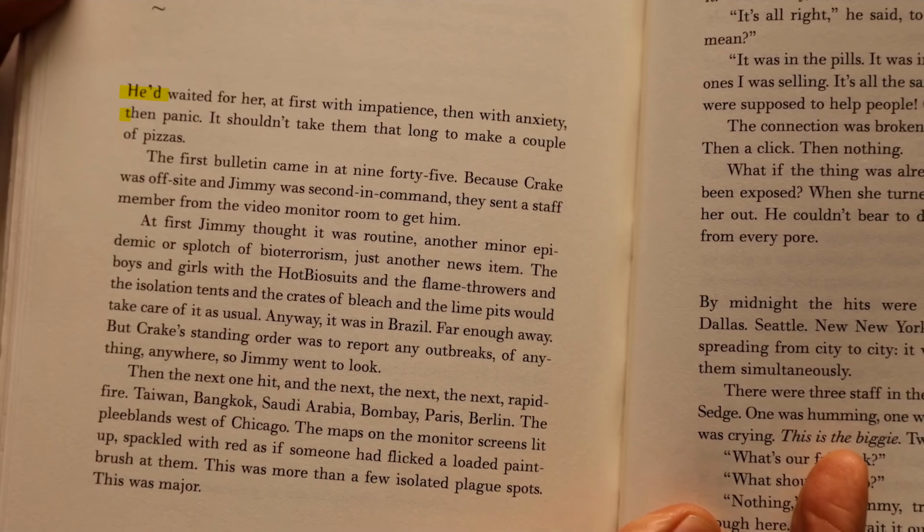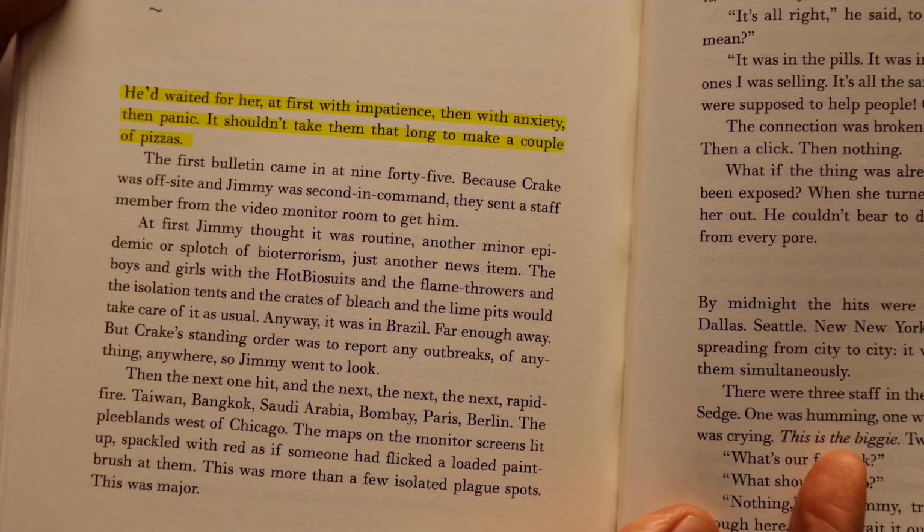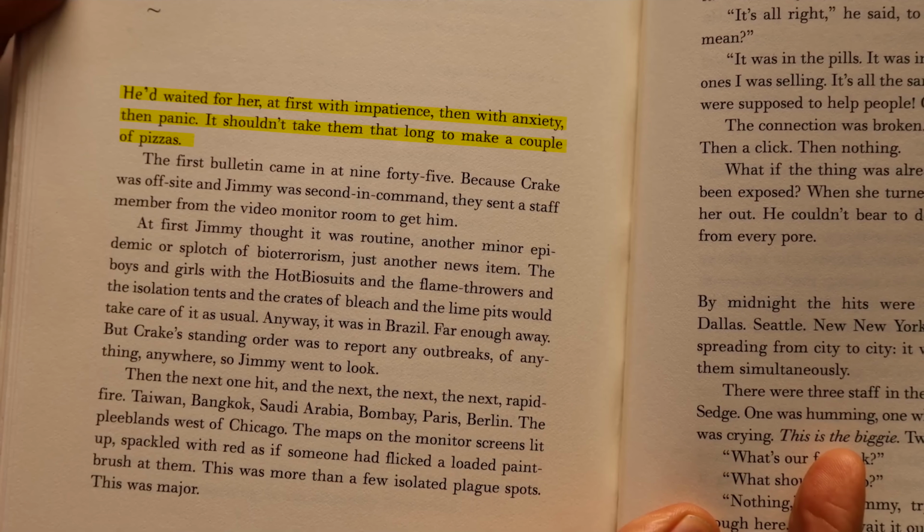But I'd also like to say that you can use this strategy not just for long periods of time, but you can also use it for shorter periods of time. This is a Margaret Atwood novel, Oryx and Crake, and we have a section where there's actually just a very, very short skip of time at the beginning of a chapter. "He'd waited for her, at first with impatience, then with anxiety, then panic. It shouldn't take them that long to make a couple of pizzas."